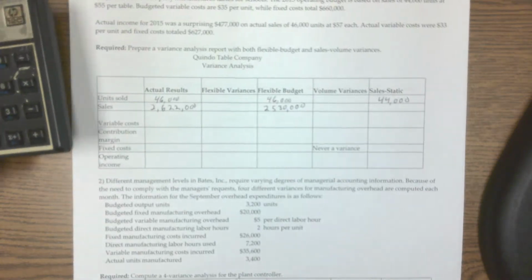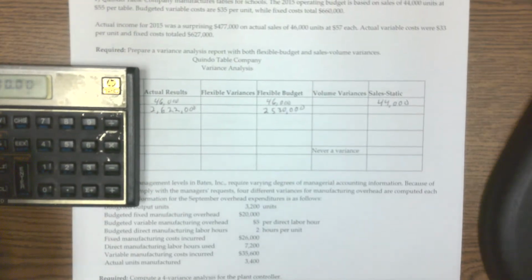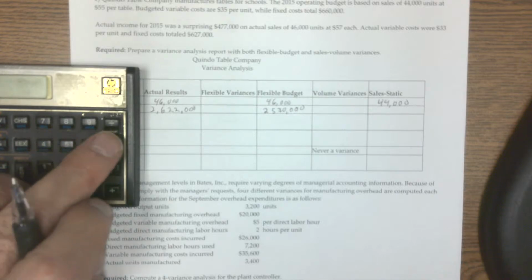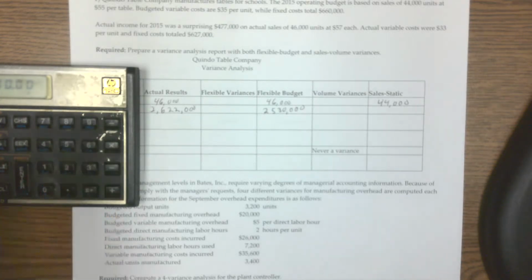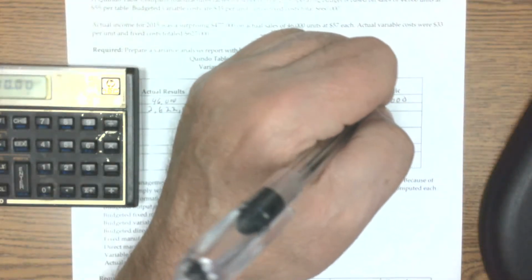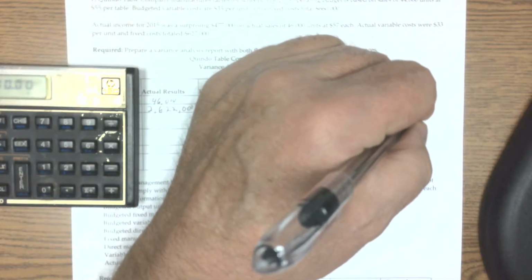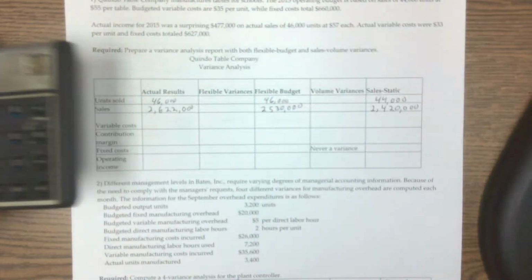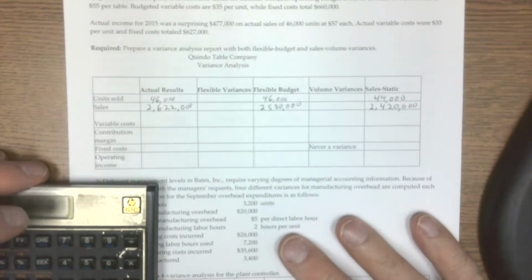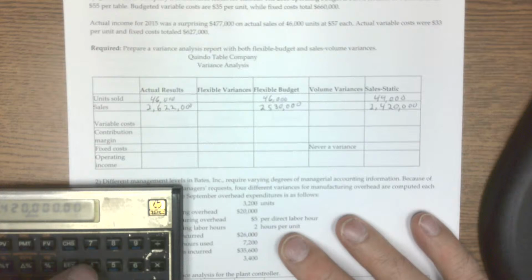And then the static sales would have been 44,000 times 55 per unit is 2,420,000 there.